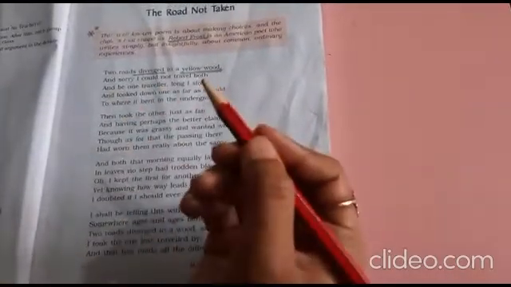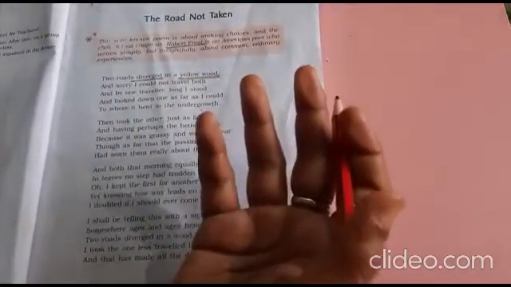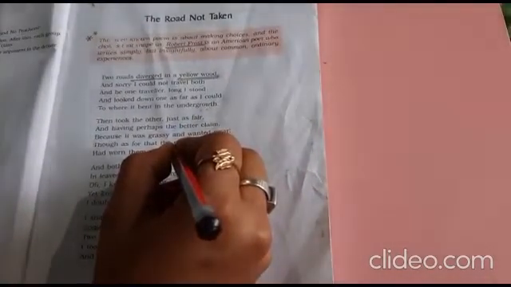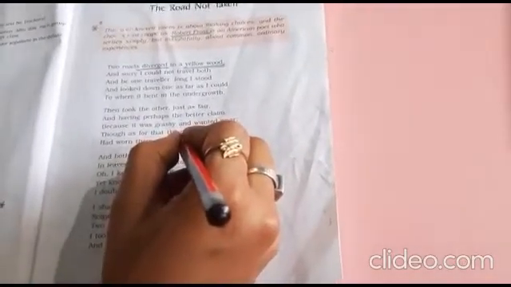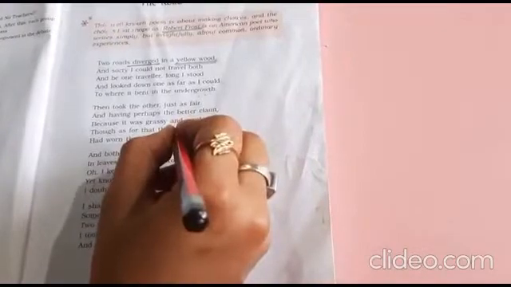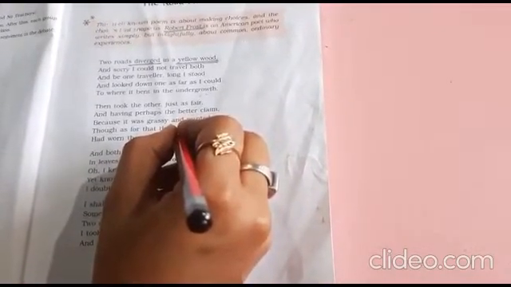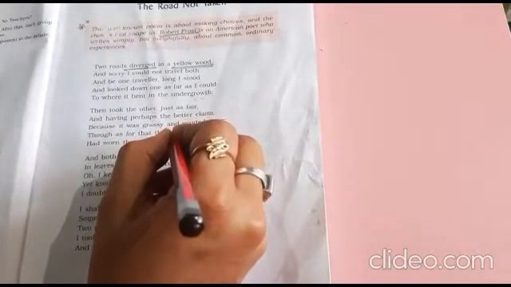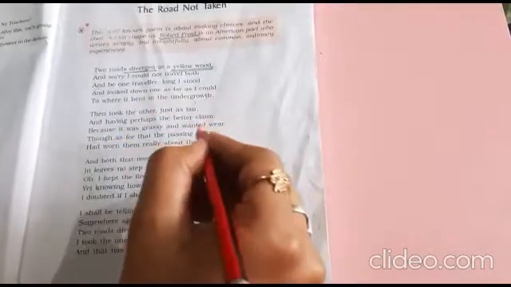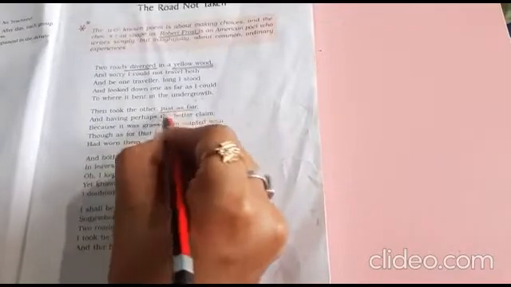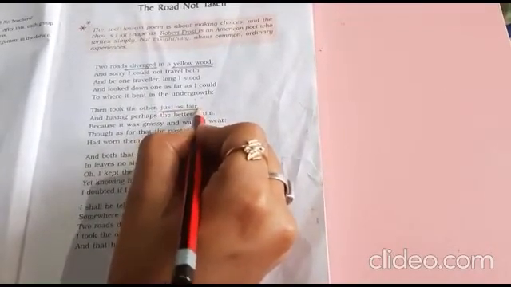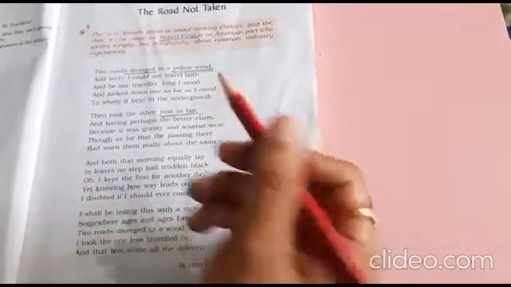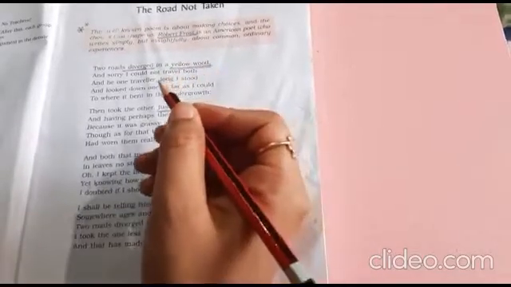Now, why was he looking? Why did he keep looking at one path? He kept looking at one path for a long time to check if it was the right path for him or not. And then he decided and started walking on another path, because he felt that both the paths were equally good. Now here the poet says, just as fair, because he felt that both the paths were equally good, and then started walking on one of them.